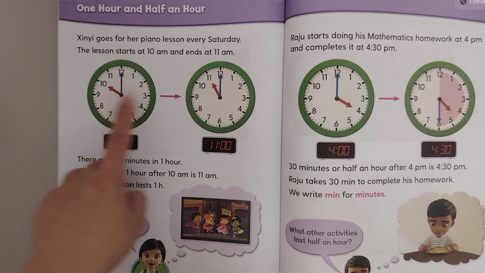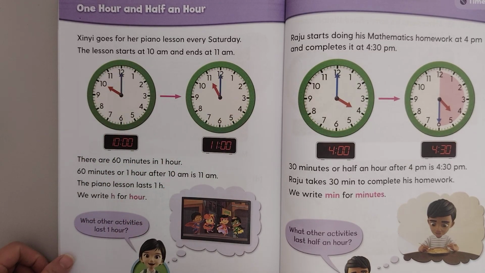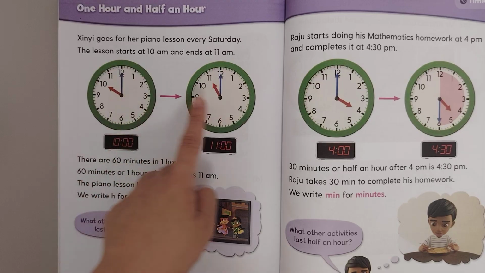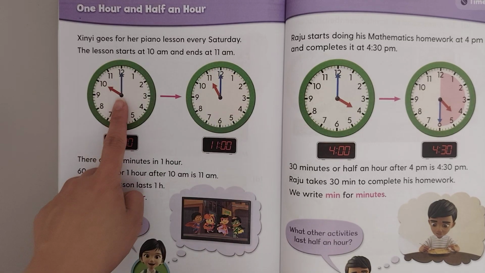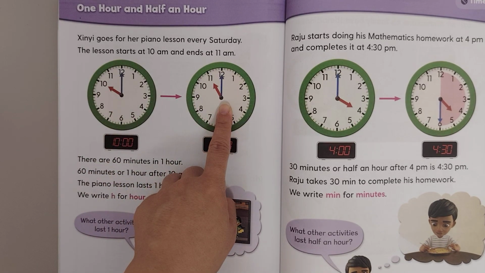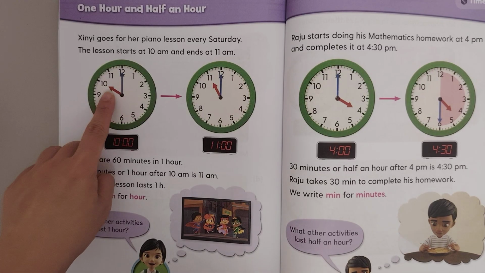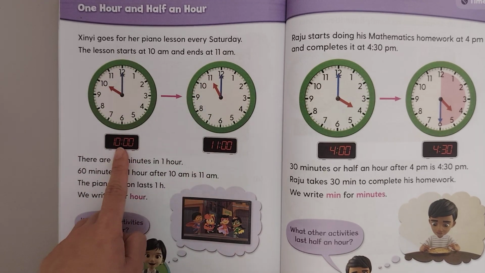What do you notice about the clock hands here? Can you see that one of the clock hands has moved and one of the clock hands does not seem like it has moved? The hour hand has actually moved to point at 10 to 11 o'clock.